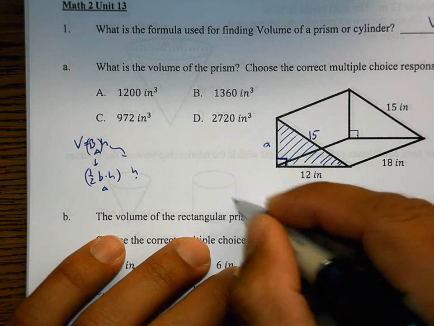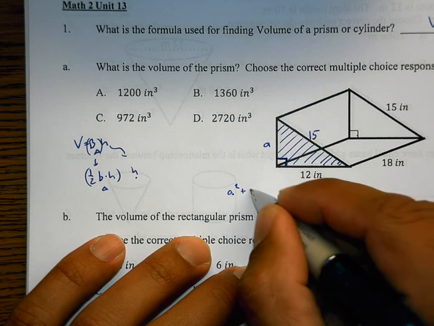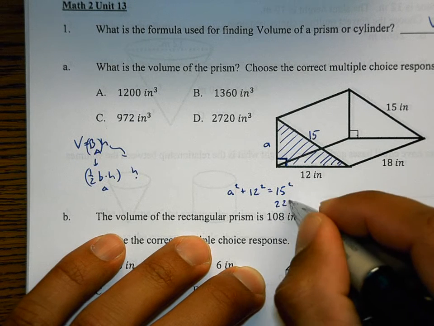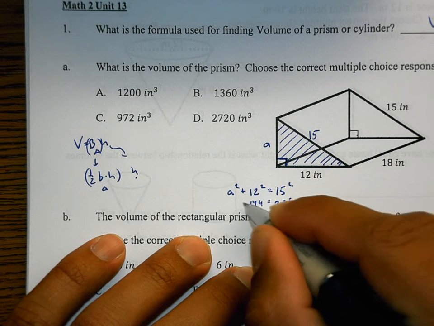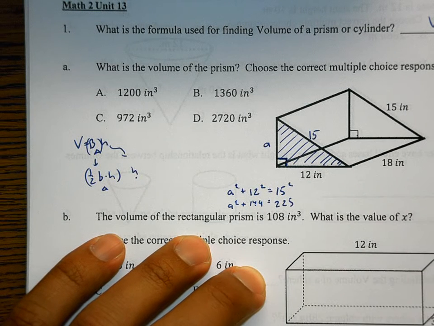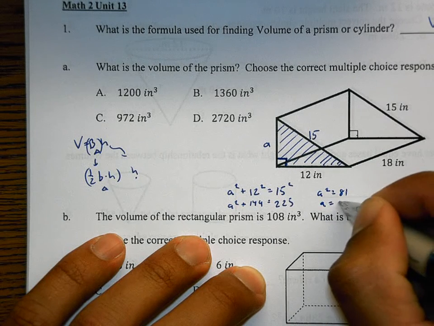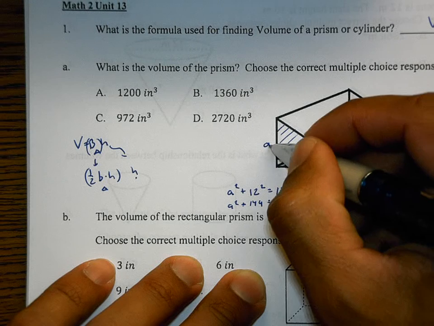Let's call this A. A squared plus B squared equals C squared. And 225 minus 144 is 81, which means that A has to be 9 units long.